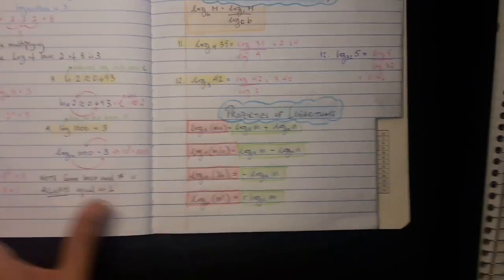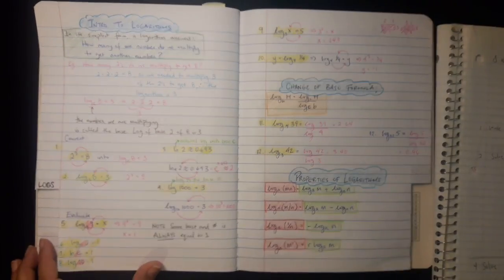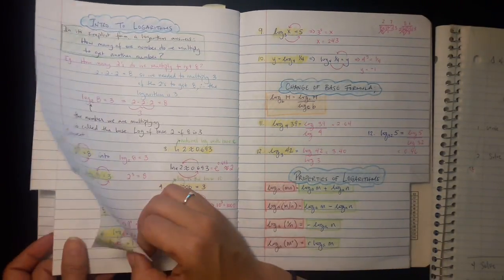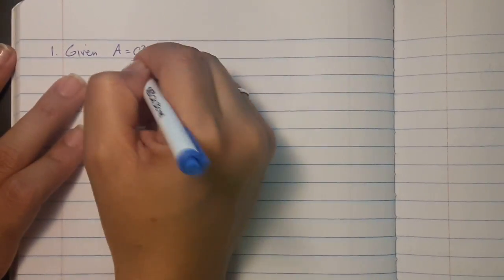Okay, so we're going to actually go over a few examples so that you can see how we're going to use these. Pretty much just want to review everything we've done on this page. Alright, so let's look at number 1. Given a equals c squared over 4 pi, show that the natural log of a is equal to 2 natural log of c minus natural log of 4 minus natural log of pi.